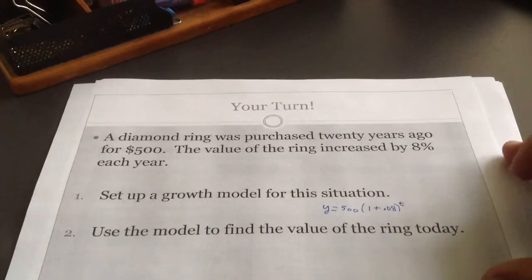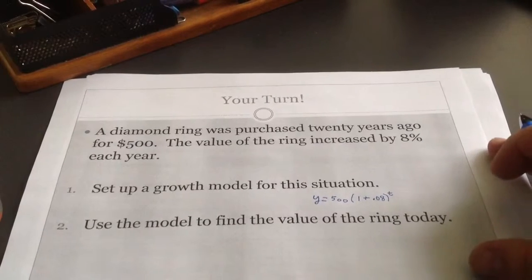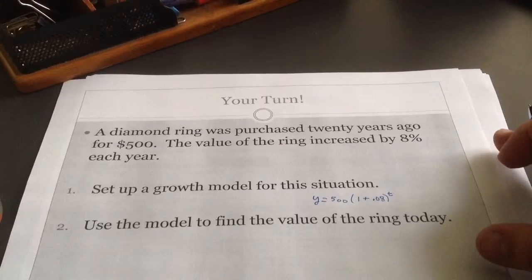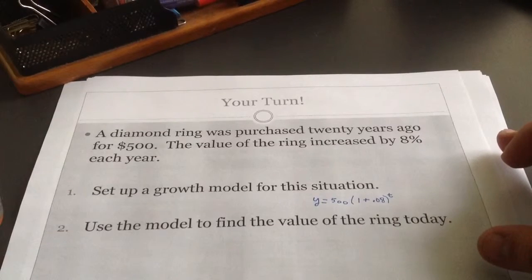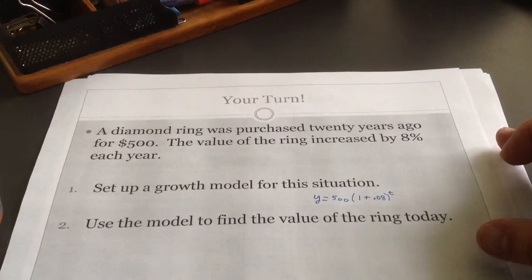Hopefully you chose 0.08 instead of 0.8. The most common mistake when there's just 1-digit percents is people think they always have to put it after the decimal, and that's incorrect. Remember, divide by 100 if you're not sure. 8 divided by 100 gives you 0.08.